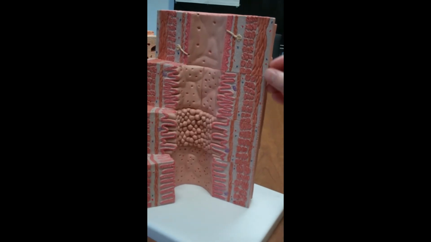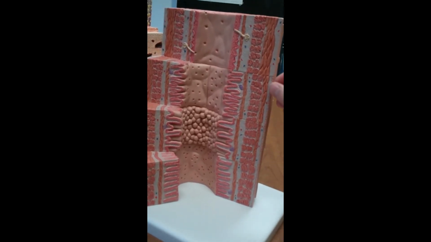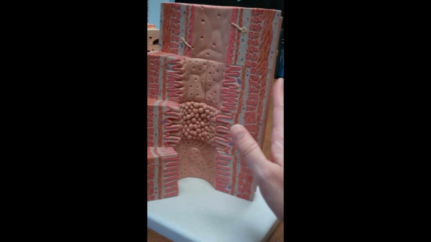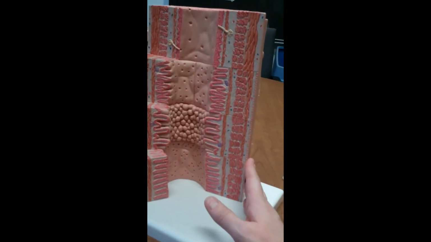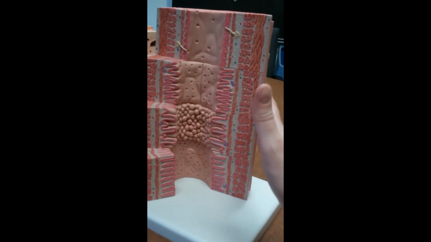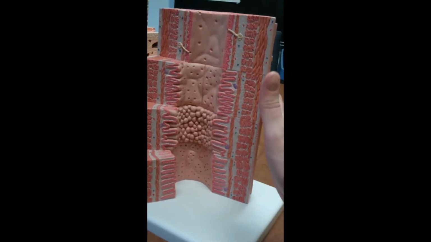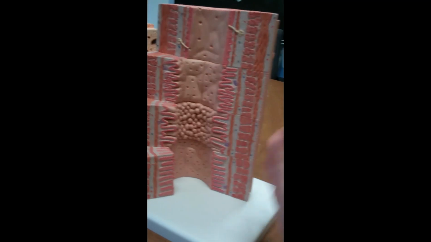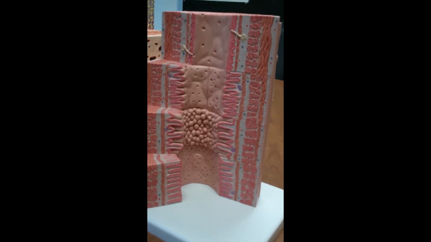And then we're looking at that outer lining, reminding ourselves of when to expect the visceral peritoneal membrane, if this was a lung, the visceral pleural membrane, if this was the cardiac tissue, the visceral pericardial membrane. All right, there we go.